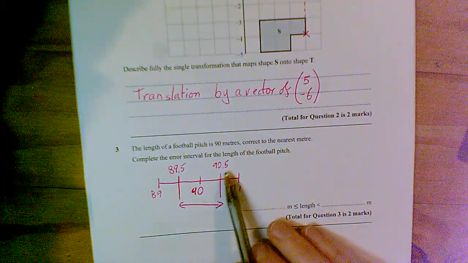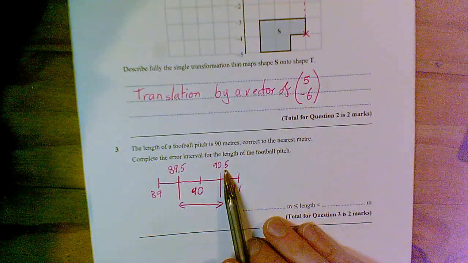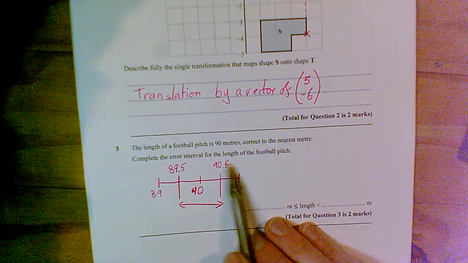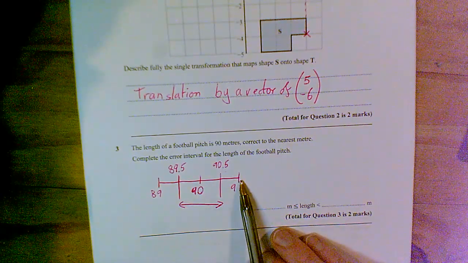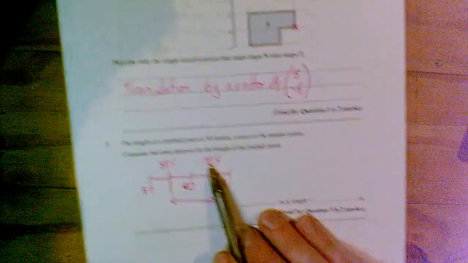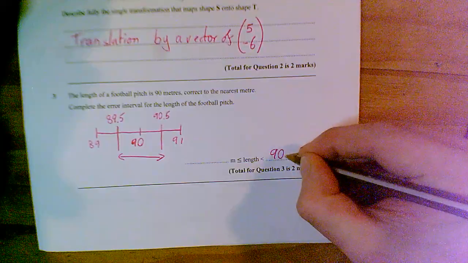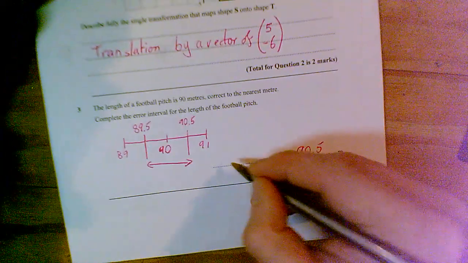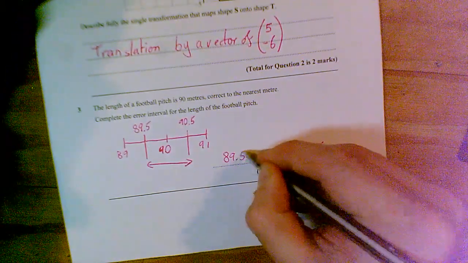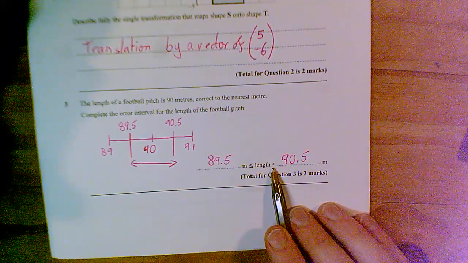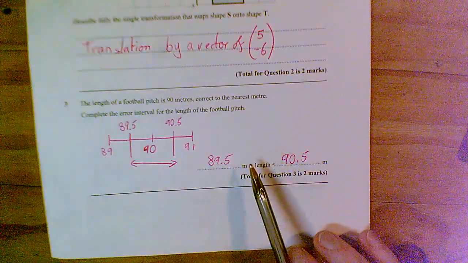Now, a lot of people wrote something like 90.4 or 90.49 because they realised correctly that if it was 90.5 it would go up. It can't actually be 90.5, but that's what this inequality says. It's the bound. We write 90.5 even though it can't actually be 90.5, that's why it's a less than. The bounds will come up later.